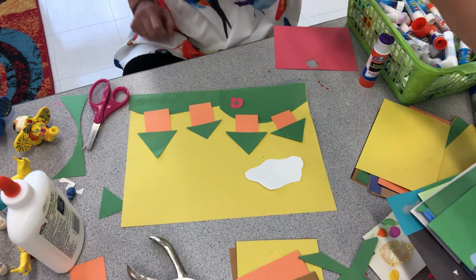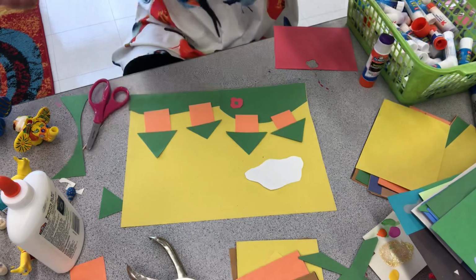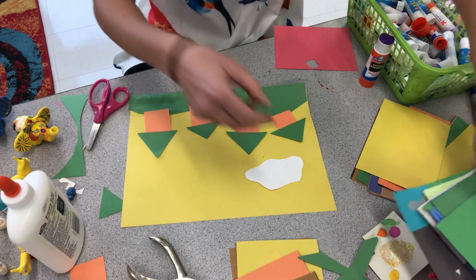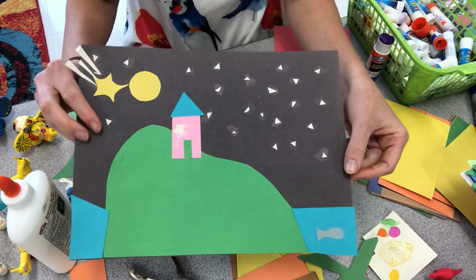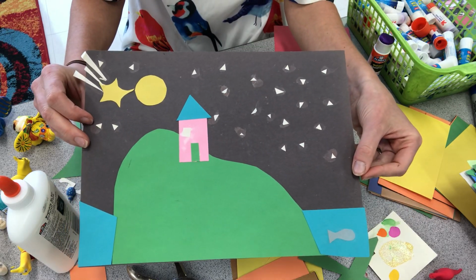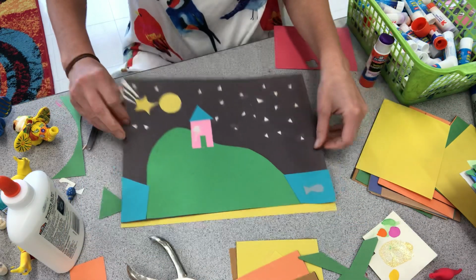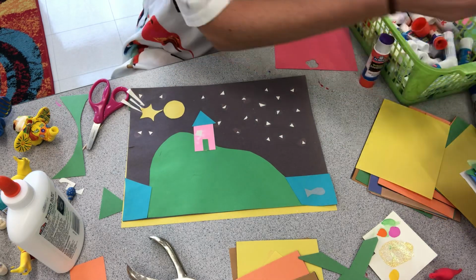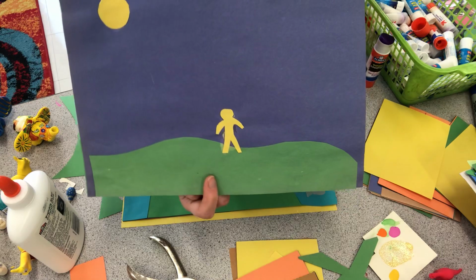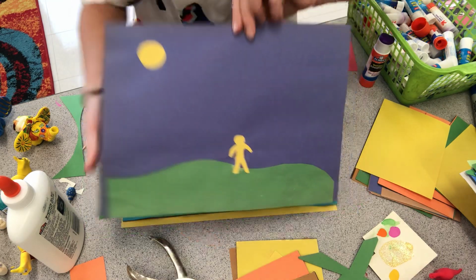Okay, so now I'm going to show you some examples. Some of these examples are finished and some of these examples are not finished. Okay, all right, so here's an example. If you want to cut out a person, there's an example.